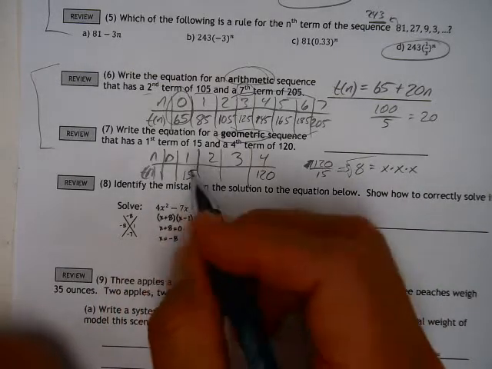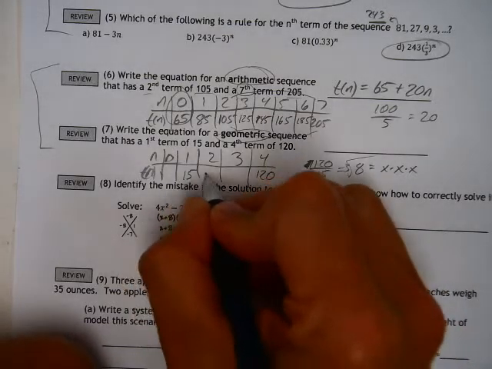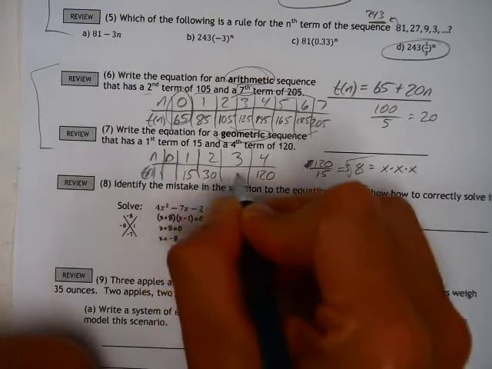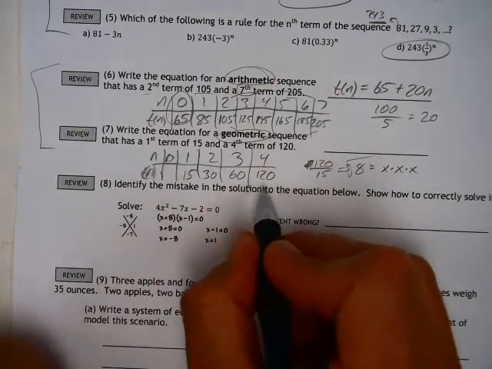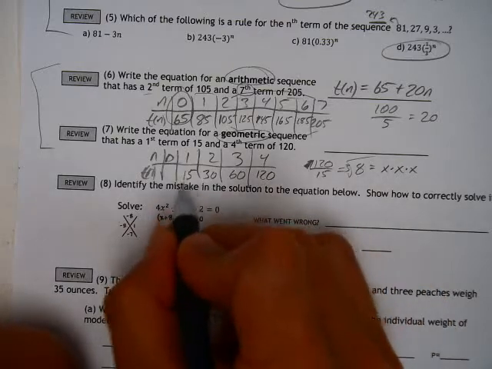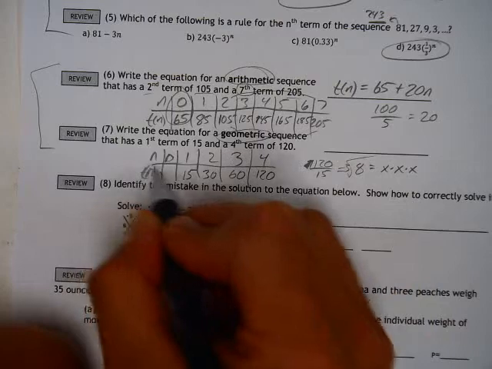And again, to test it, to make sure that it's working, it's not just something you think might be right. Multiply by 2, you get 30. Multiply by 2, you get 60. Multiply by 2, you get 120. Confirmation complete. Now we just need to say, okay, what's our 0 term? Well, I multiplied by 2 this way. I'm going to divide by 2 to go back 1.